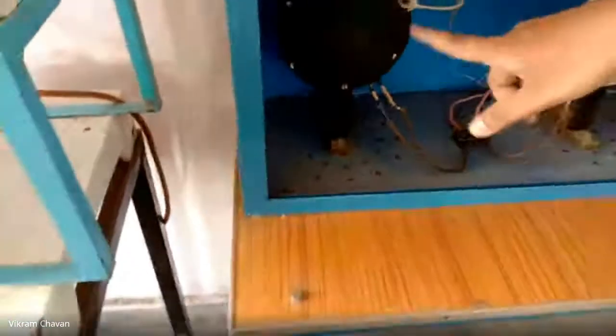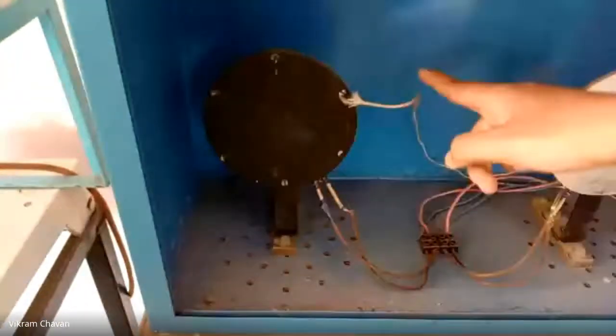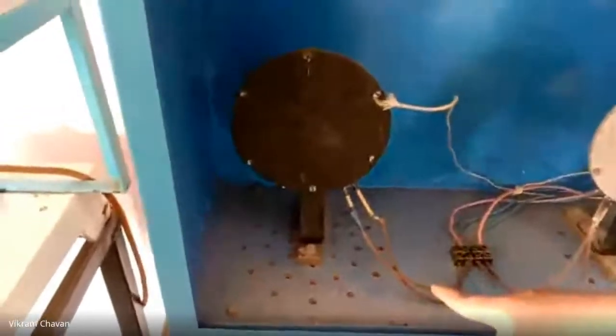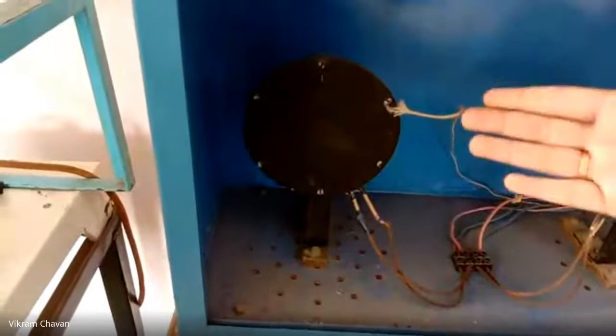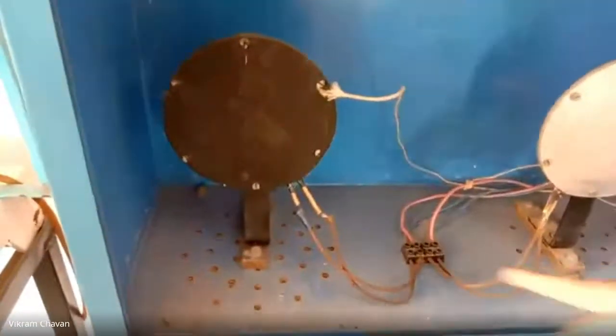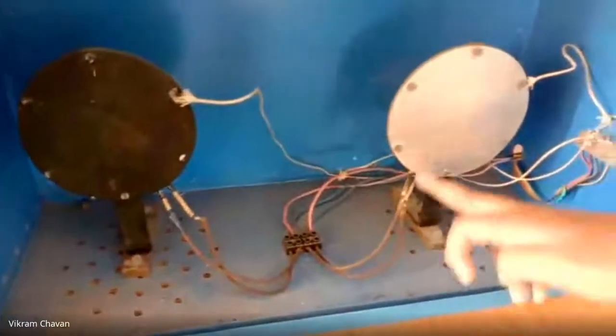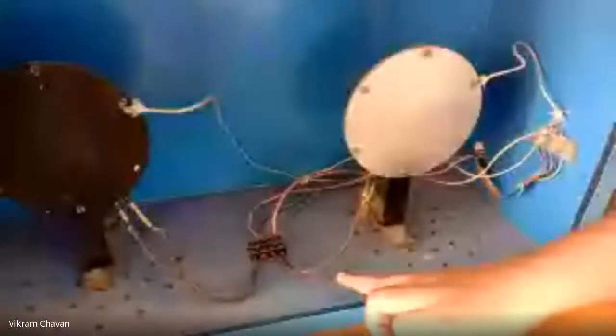These are the heaters, this wire you can see, and on the back side is the thermocouple and the heater wire. On the back side of that black plate, the heater is connected, and on this side also for the gray body one heater is connected. The heater will convert the electrical energy into heat energy.